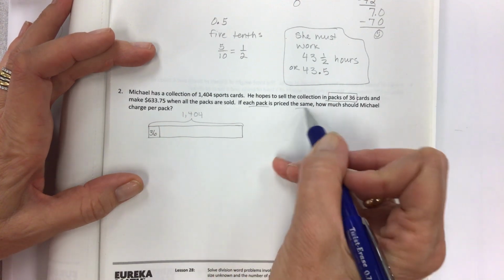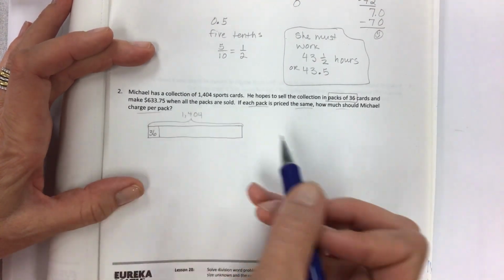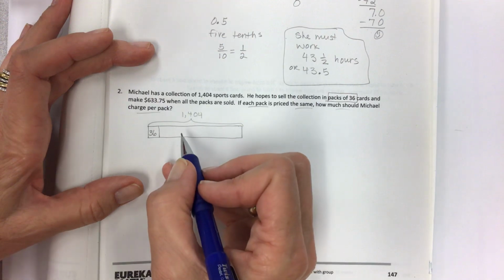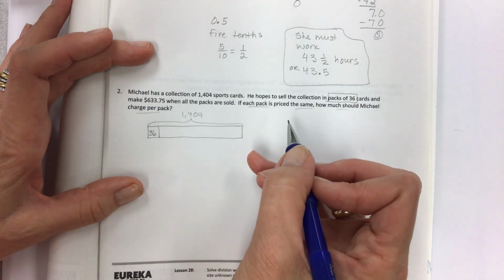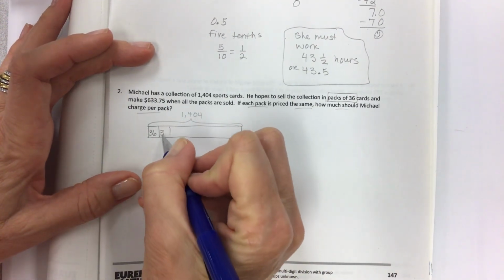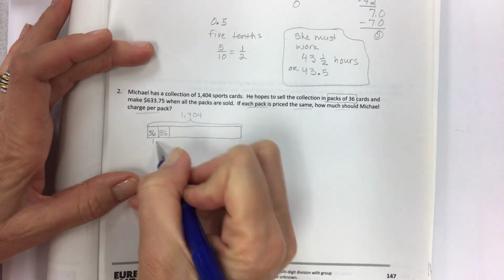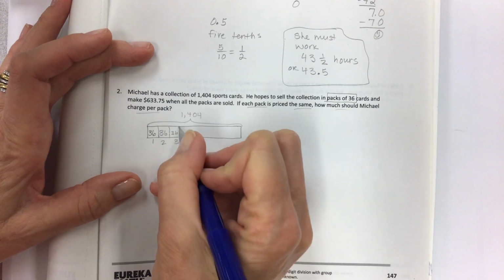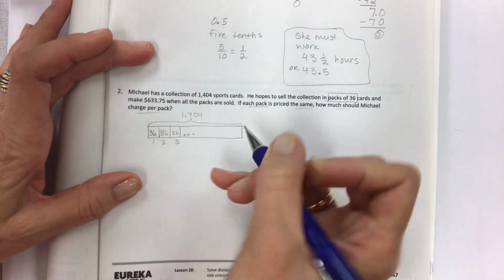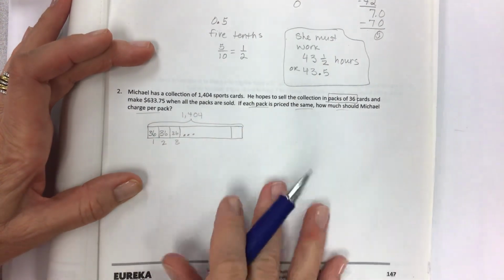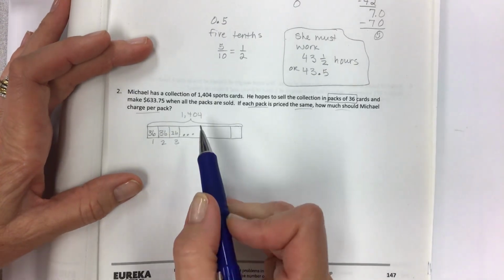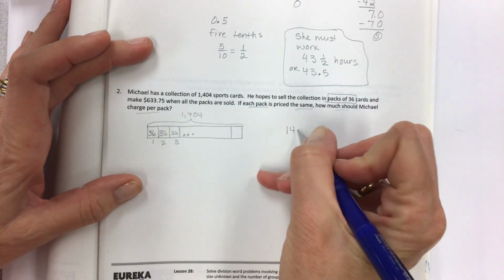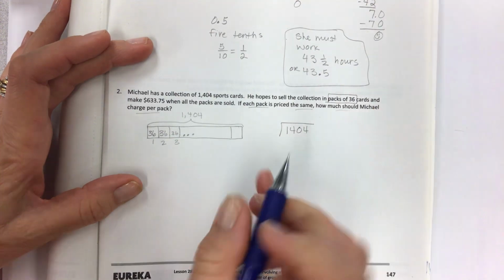So as of right now, we have our 1, 2, 3, and then dot, dot, dot. So we need to figure out what to do with all these cards.